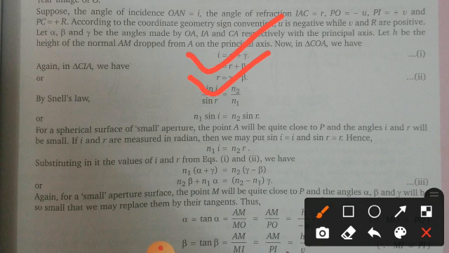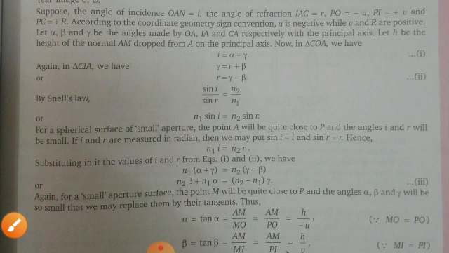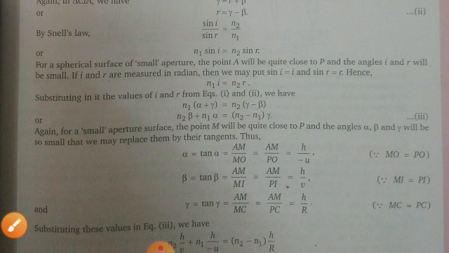After putting the values, we get N1 times alpha plus gamma equals N2 times gamma minus beta. After solving all the relations, you finally get N2 beta plus N1 alpha equals N2 minus N1 of gamma.